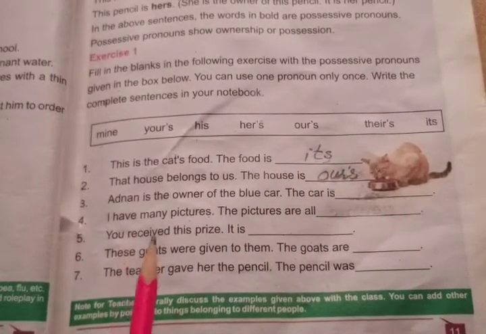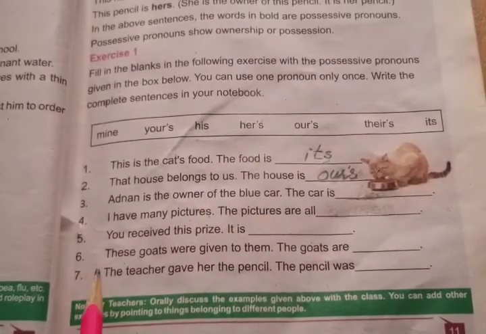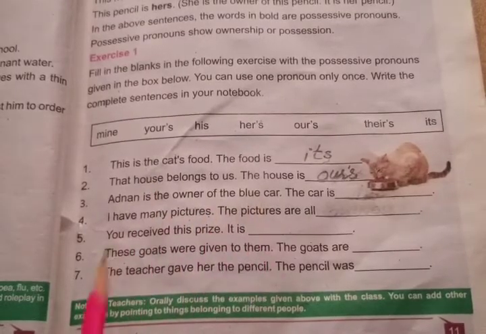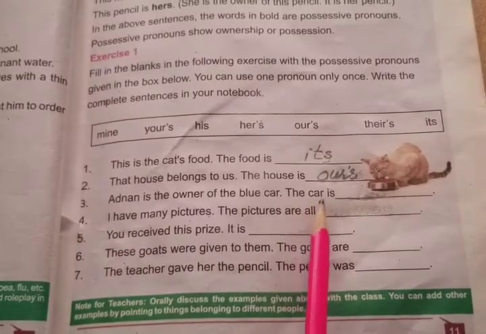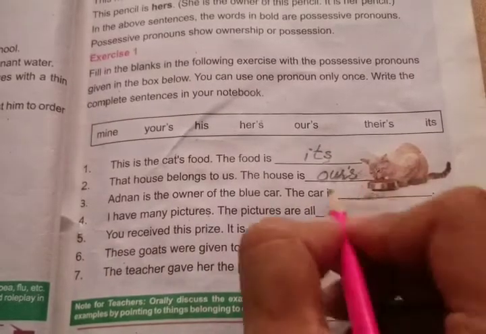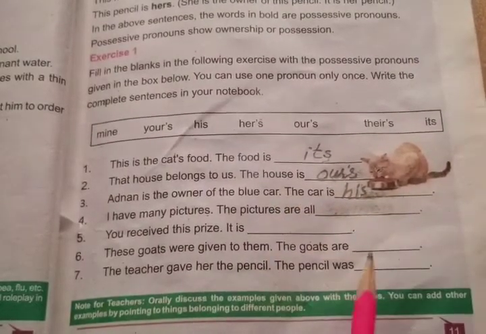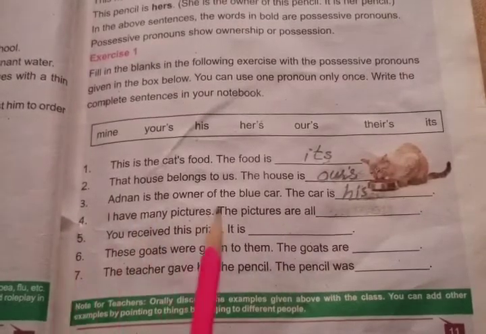Next we have, Adnan is the owner of the blue car. Adnan नीली गाड़ी का मालिक है, blue car का मालिक है. The car is, फिर गाड़ी किसकी हुई? His. Very good. We use his for boy, for men.